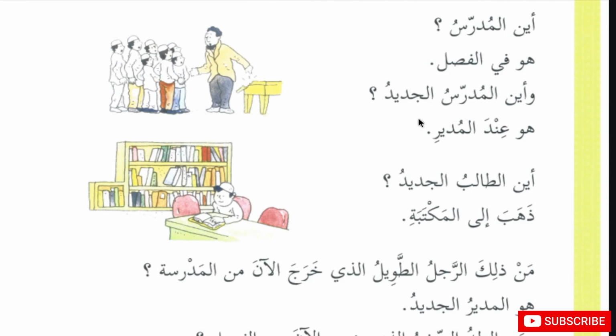Now we have the alif lam here. So the adjective must match the noun in the alif lam. So we're not saying where is a mudaris. We're saying where is the mudaris. Where is the new mudaris, basically. Huwa indal mudir. In, he means with. Huwa, he is with the principal.